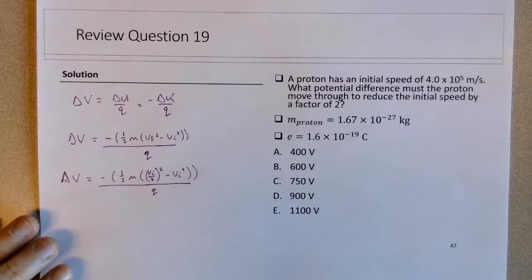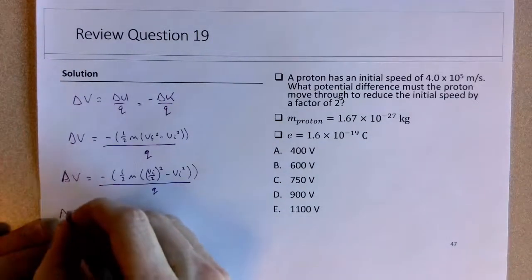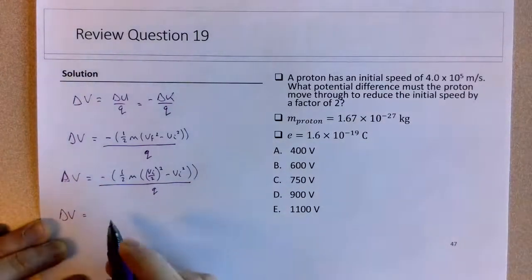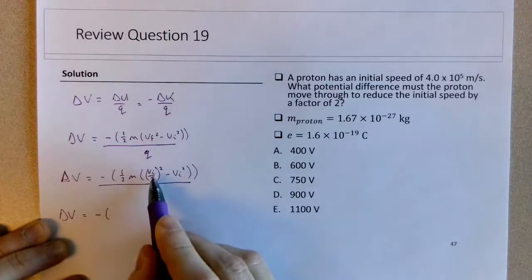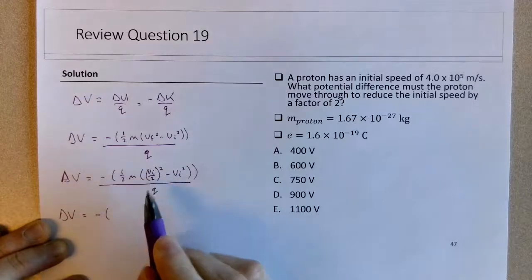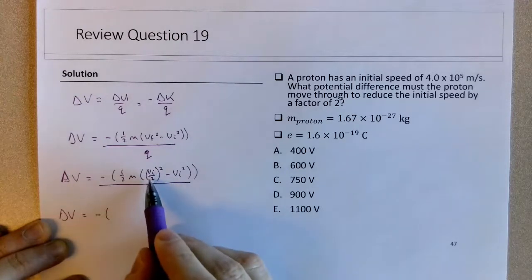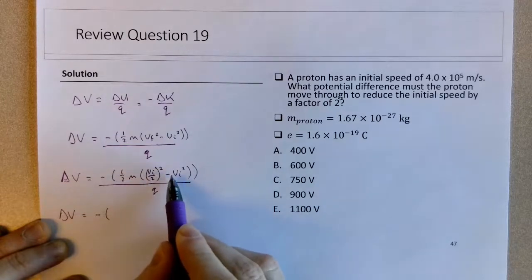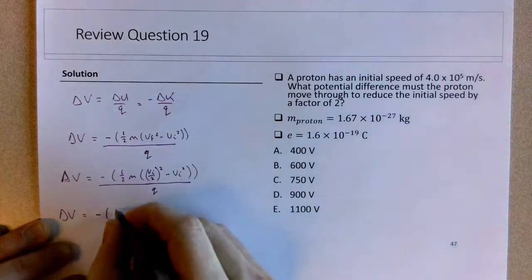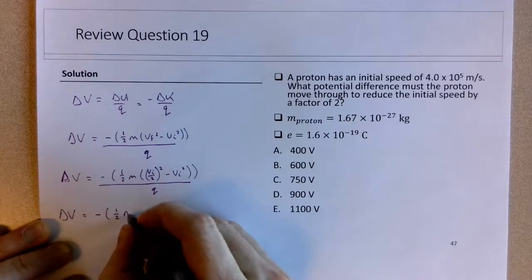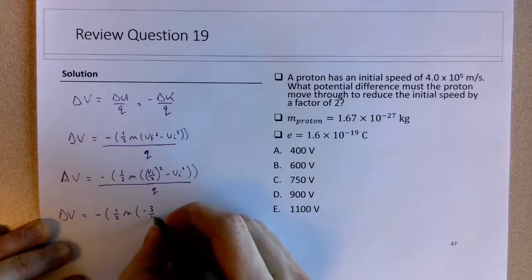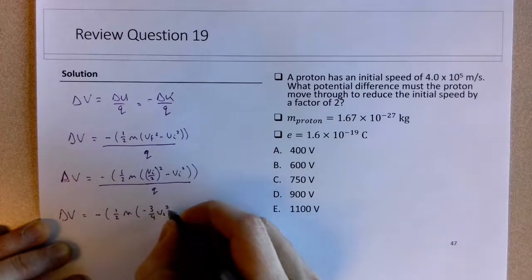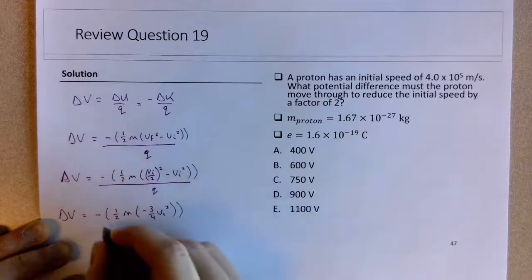If you want to do a little more algebra, you can, just to isolate some of the terms. So you're going to have the negative here. This will be V_i squared divided by 4. So I end up in a sense with 1/4 V_i squared minus V_i squared. So I have 1/2 of m times negative 3/4 V_i all to be squared, divided by Q.